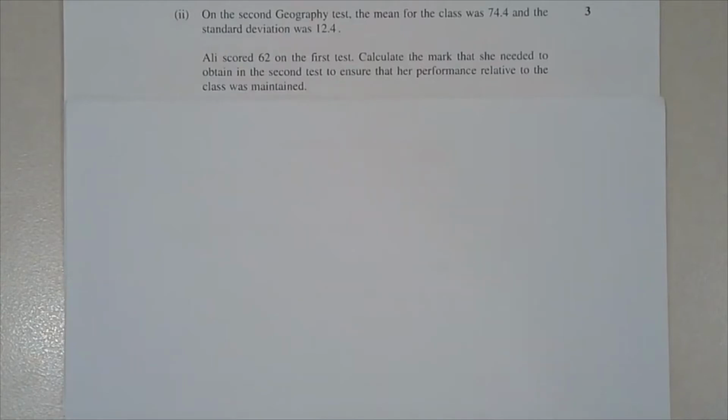Part 2. On the second geography test, the mean for the class was 74.4 and the standard deviation was 12.4. Ali scored 62 on the first test. Calculate the mark that she needed to obtain in the second test to ensure that her performance relative to the class was maintained.